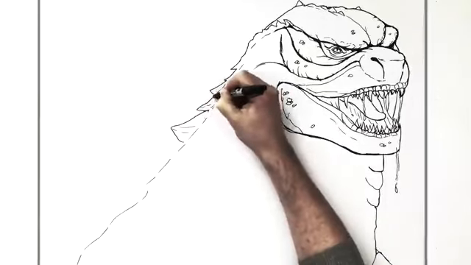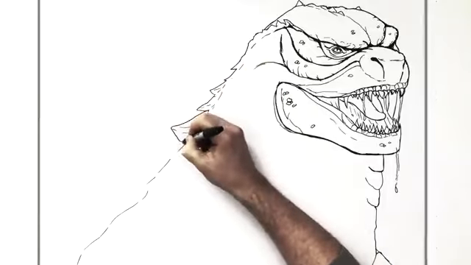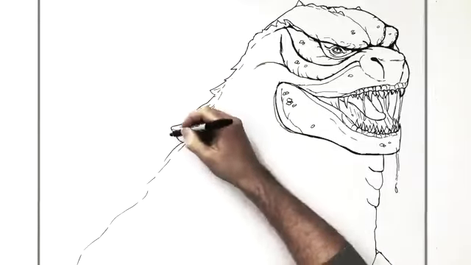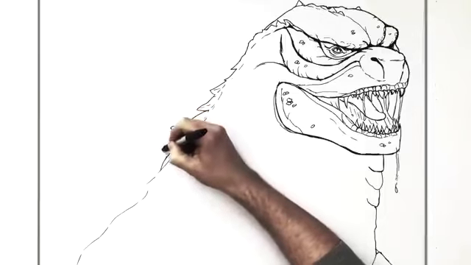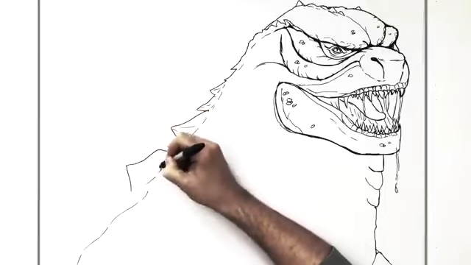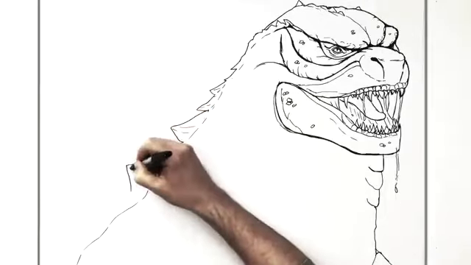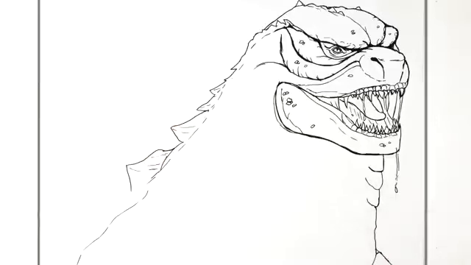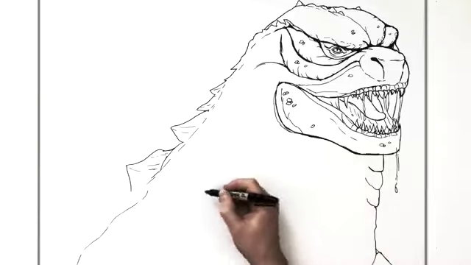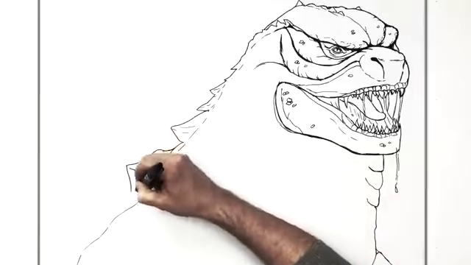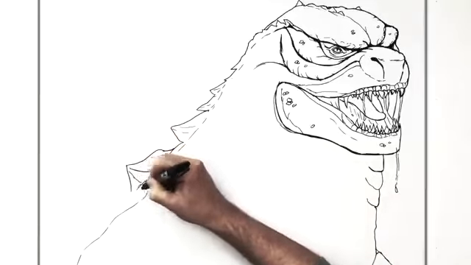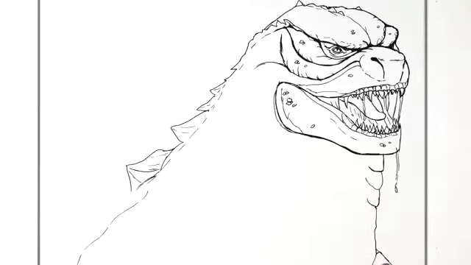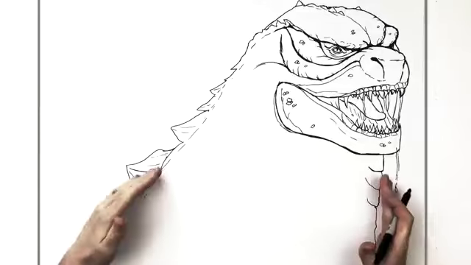You know, these are all pieces of bone and stuff like that, right? And they should give him a bit of texture. So just pieces of skin and stuff underneath, right? So we've got the general shape now for the whole thing.